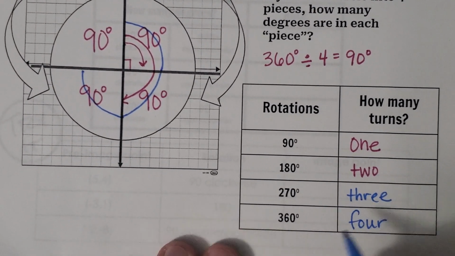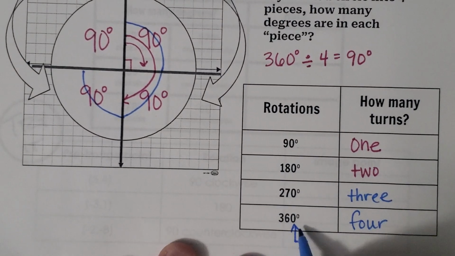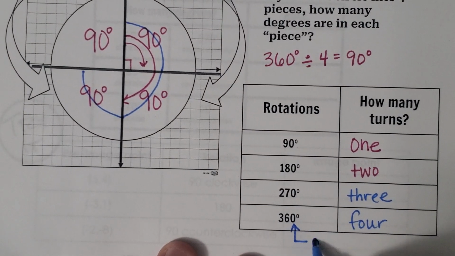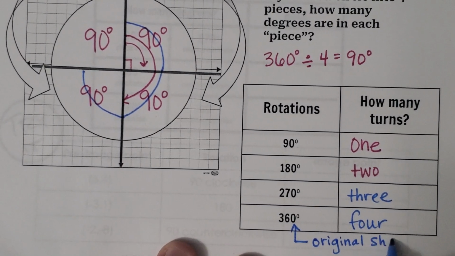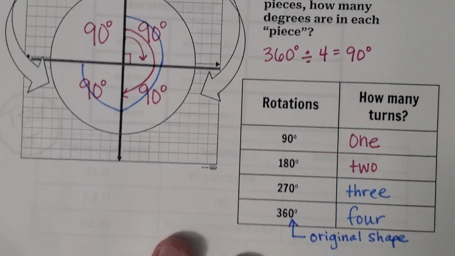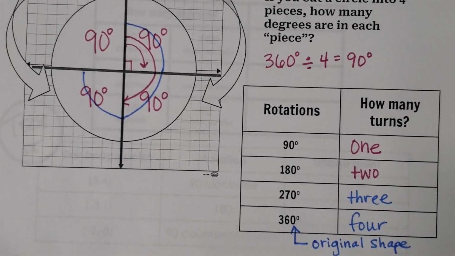But that is completely pointless, because if I did a 360 degree turn, then that is going to be back to my original shape. And the entire purpose of rotating something is to get a different image.